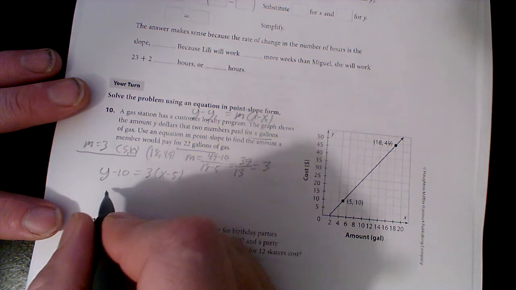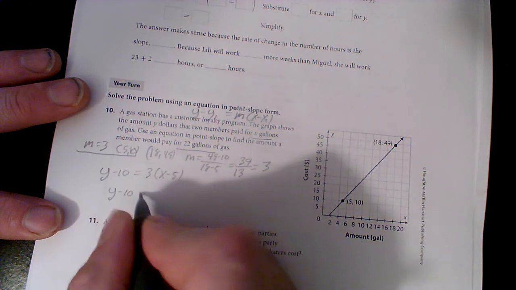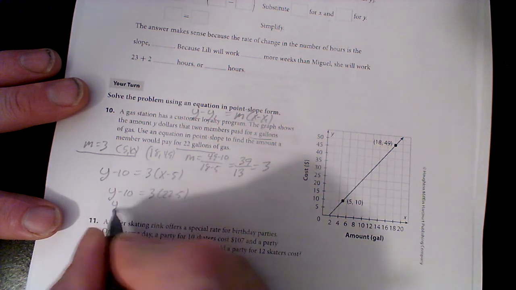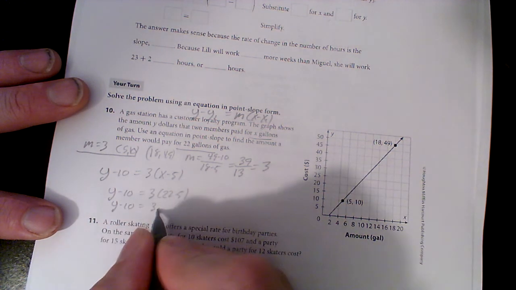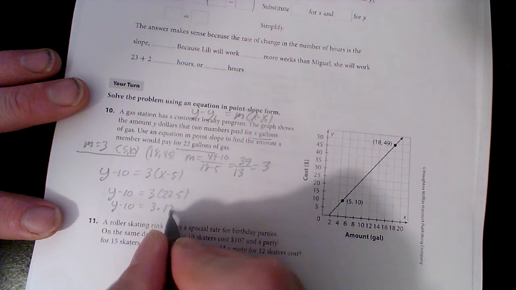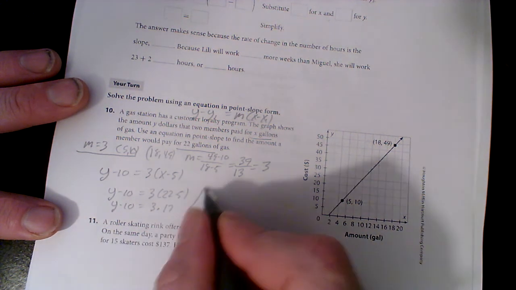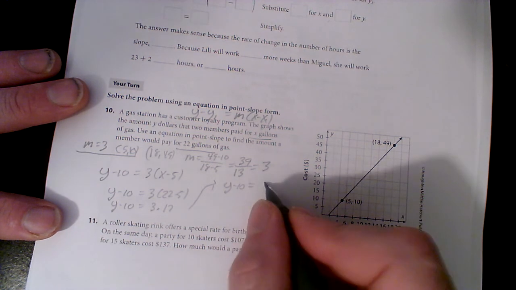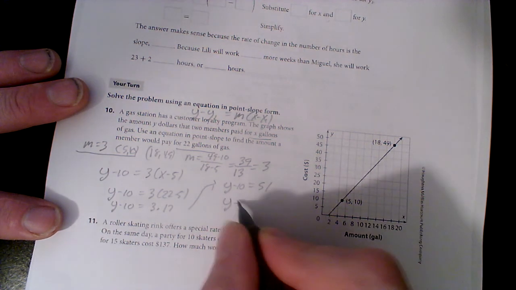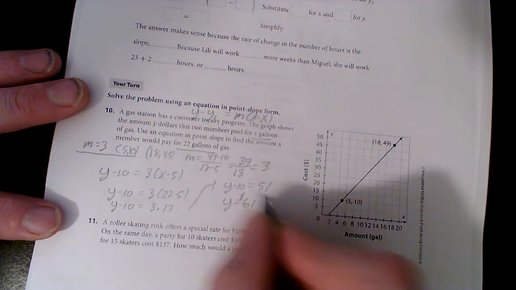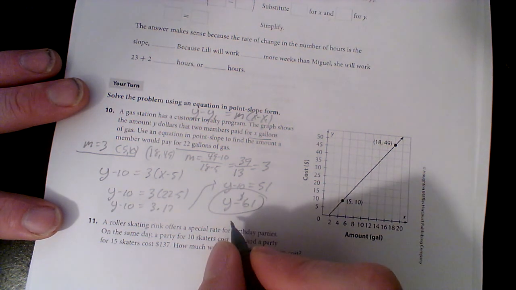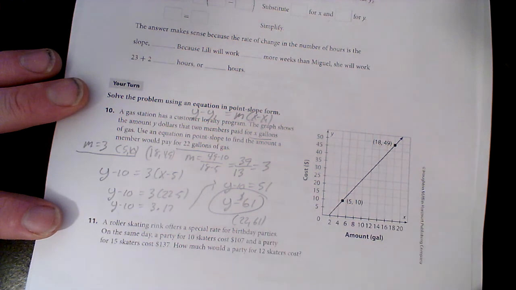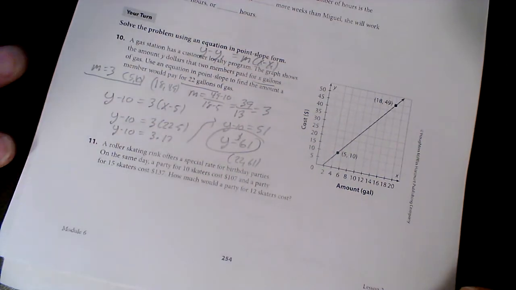And now we'll plug in 22. So y minus 10 equals 3 times 22 minus 5. y minus 10 equals 3 times, well, that looks like 17 to me. If I bring it up over here, y minus 10 equals, looks like 51, and y equals $61 for 22. So I could say 22 gallons cost $61. There we did, we used it. We found the slope, we put it in, we plugged in x.